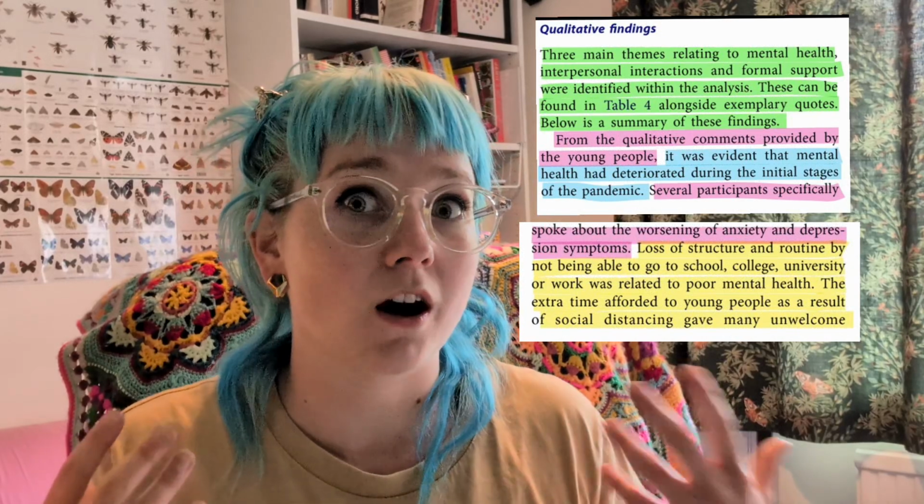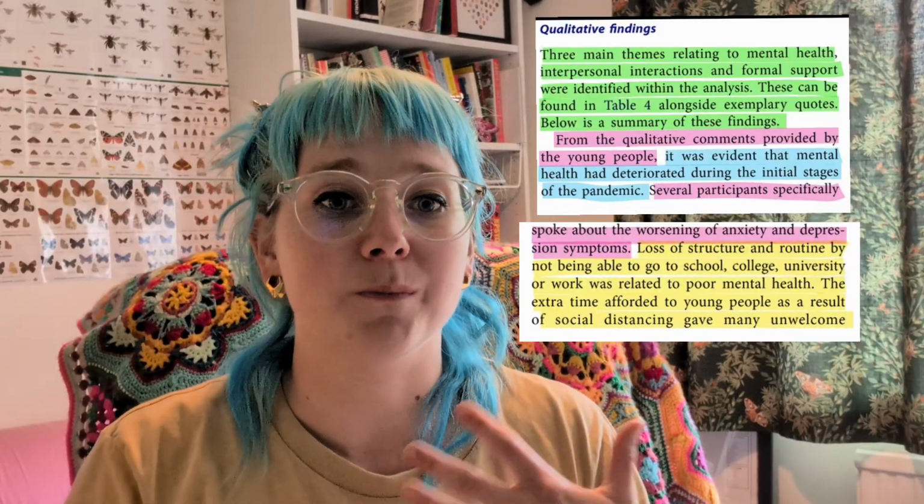So for your evidence, the question is: how do we know that? It might be that you're citing somebody else's work or you're referring to your own results, but you can't just make a point and not justify it. You can't make a point and not say how you know that to be true. So this is where we're looking for how you know that to be true.